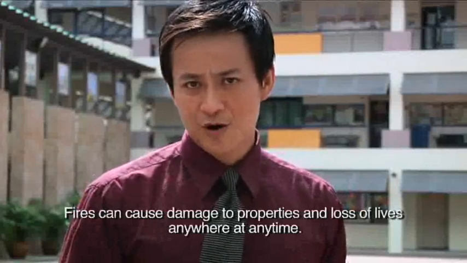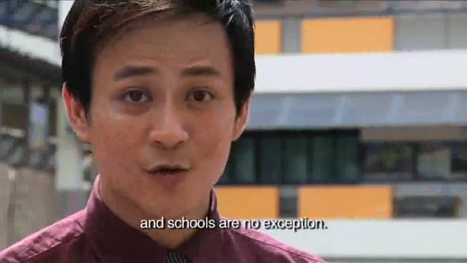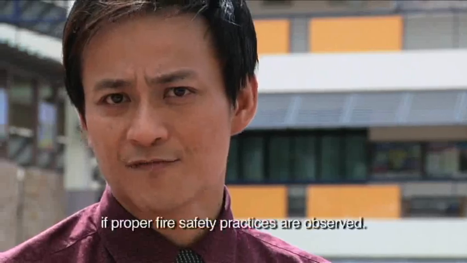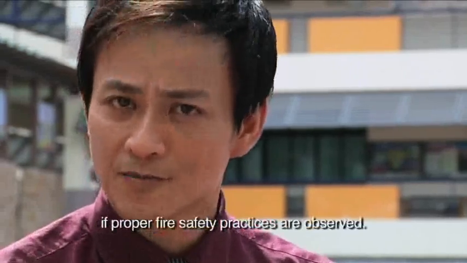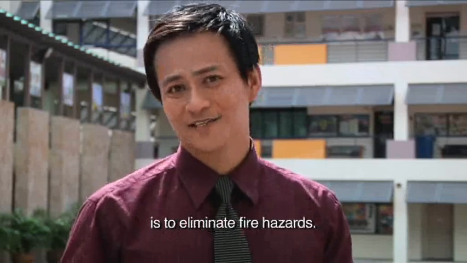Fires can cause damage to properties and loss of lives anywhere at any time. And schools are no exception. But most fires can be avoided if proper fire safety practices are observed. The best way to prevent this is to eliminate fire hazards.